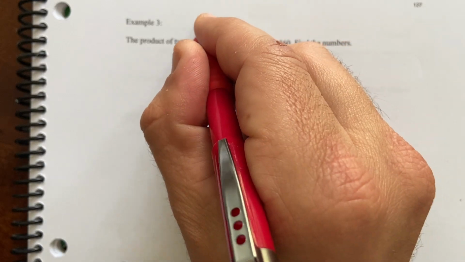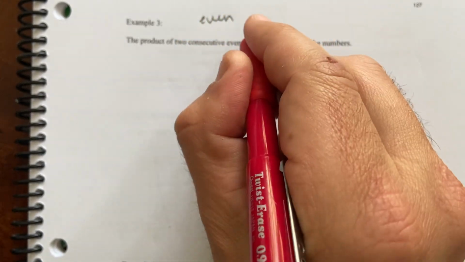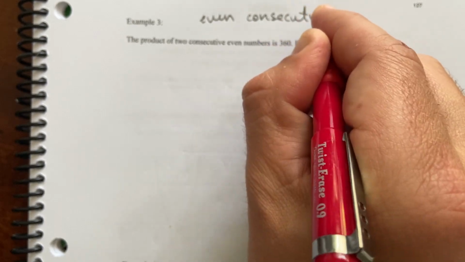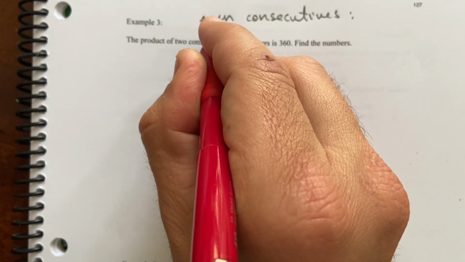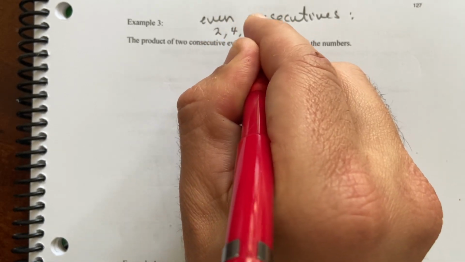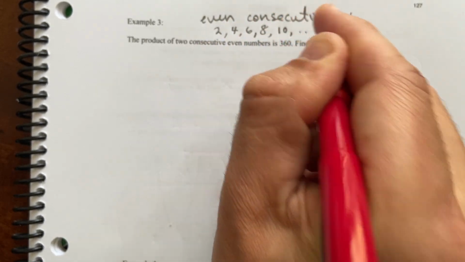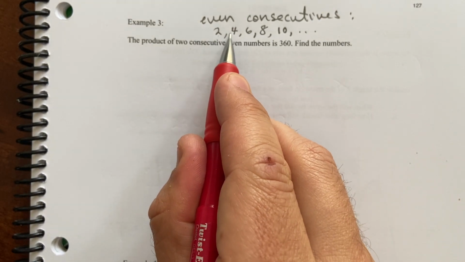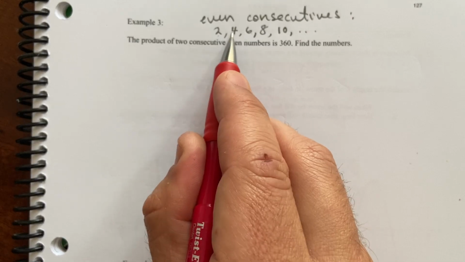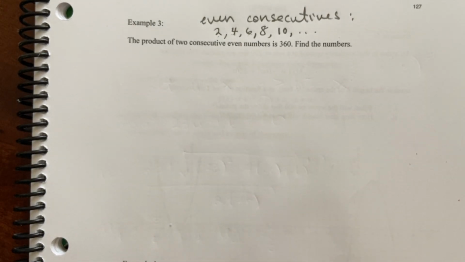So even consecutives would be numbers like 2, 4, 6, 8, 10, so on. So 2 and 4 are even consecutive. 4 and 6 are even consecutives.